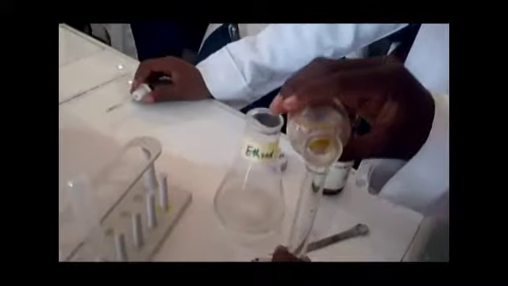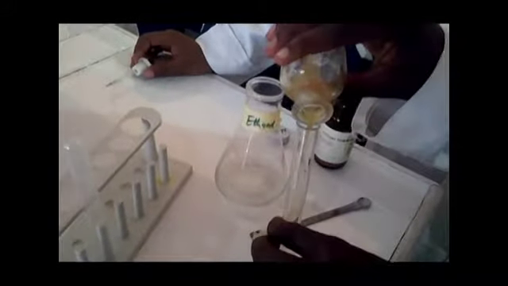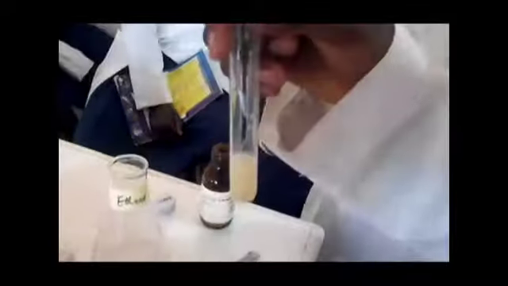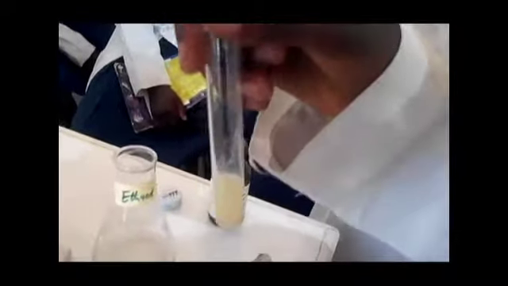By adding ethanol, the iron(II) tetraoxosulfate(VI) will be precipitated. This solid is removed by filtration. I'll now be handing over to my classmate to continue from here.